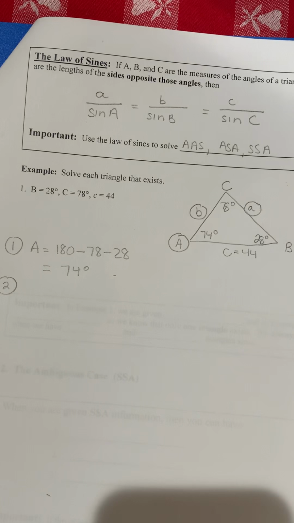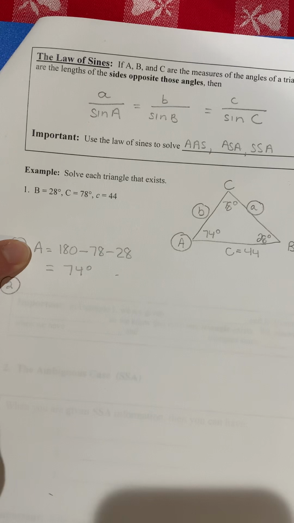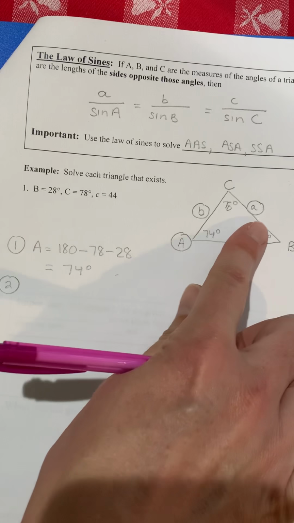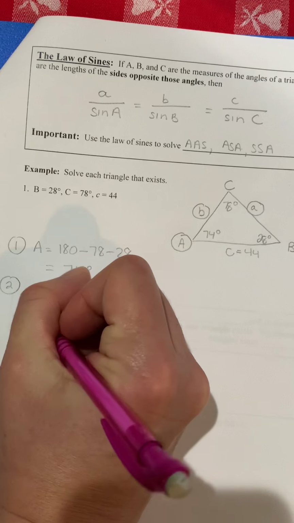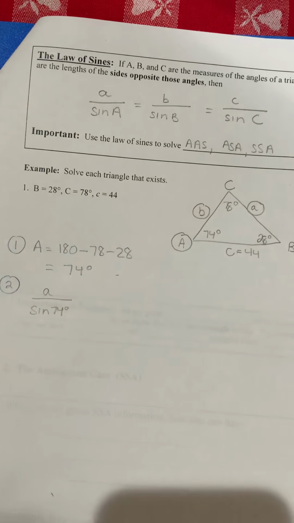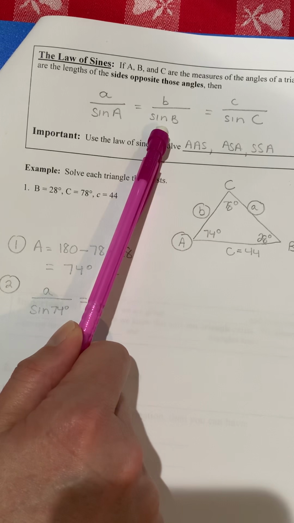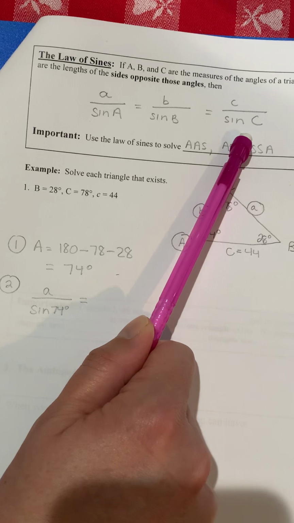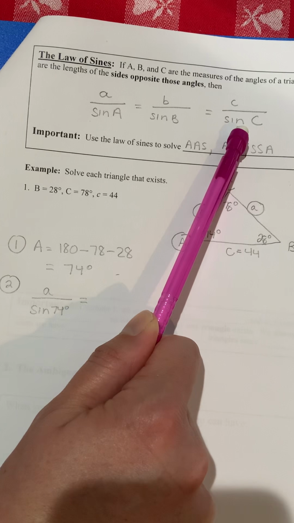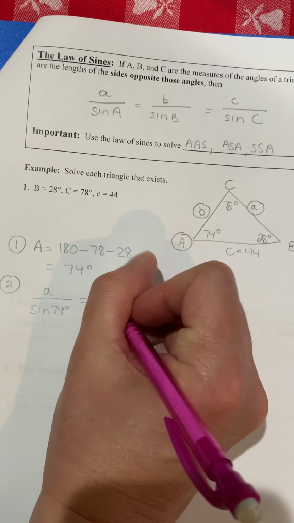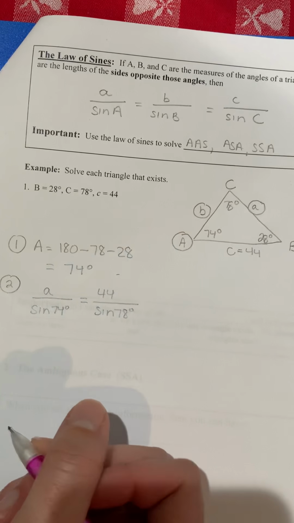So this is where the law of sines comes into play. Since I just found angle A, my next thing is to find side A. So I'm going to take A over the sine of A, which is 74 degrees, and I need to have this equal to B over sine B or C over sine C. We're going to use the furthest one over because we have both of those. So side C is 44, and we're going to put that over the sine of 78 degrees.